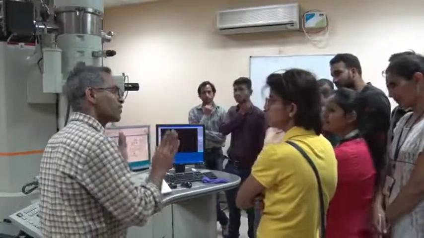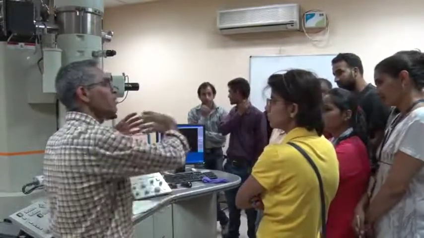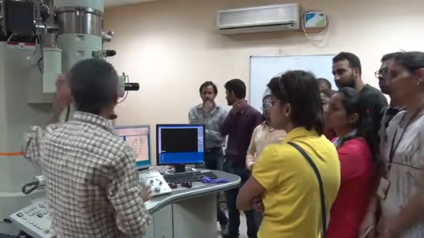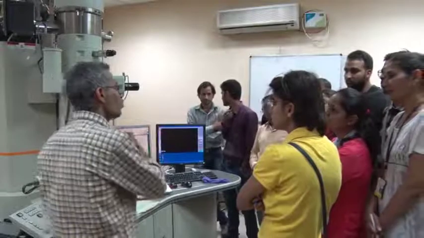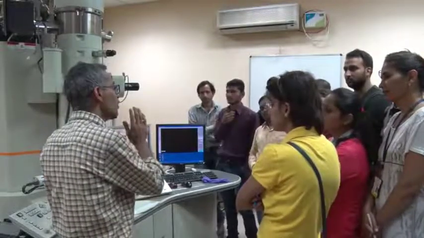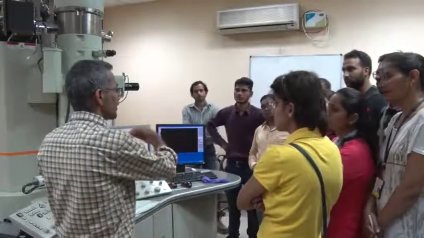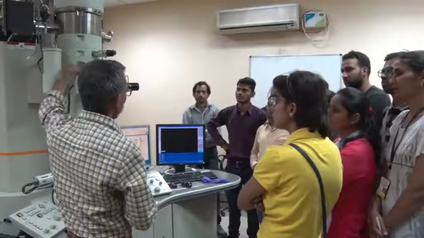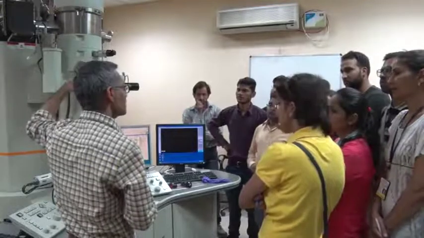No, not sample temperature. That would mean that you have a cryo holder, so this is not that. This is, however, not cooling the sample itself, but it is cooling the chamber in which the sample is there. So this will improve the vacuum locally, and also it will prevent contamination of the sample.